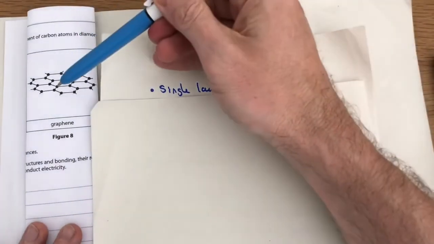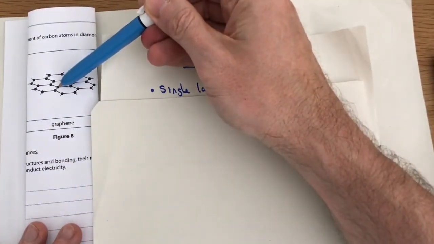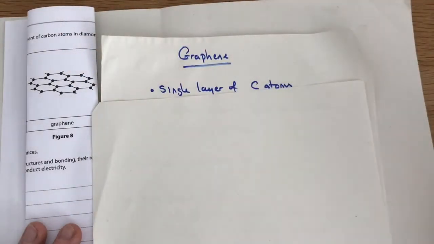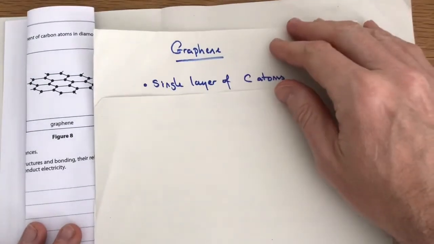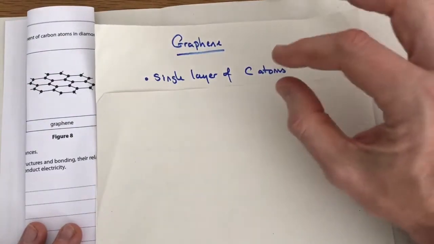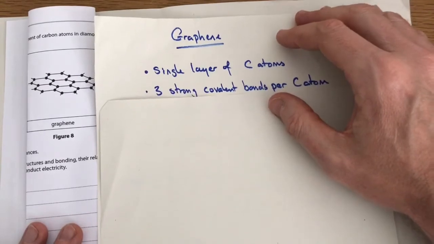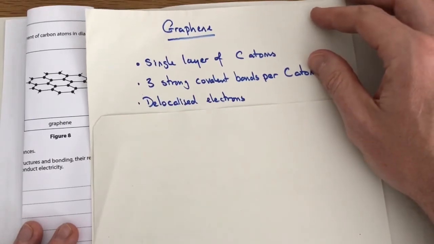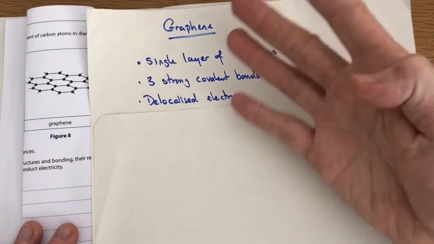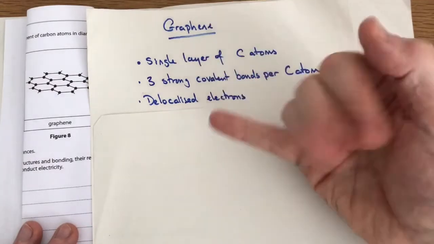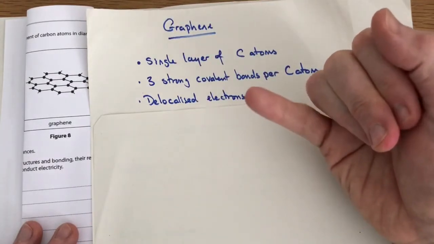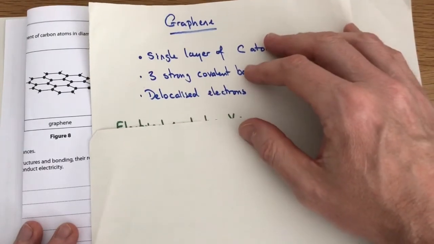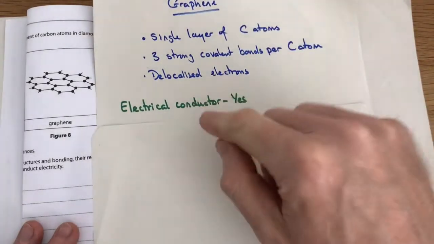If I just pick on one of these here, you can see this carbon atom here has got 1, 2, 3 covalent bonds in the structure. So what we've got in graphene, key features: we've got a single layer of carbon atoms, so it's just one layer thick. Those carbon atoms have 3 covalent bonds per carbon atom between them, and you should remember that carbon is in group 4, and therefore carbon wants to make 4 bonds. It makes 3 bonds, so it's leaving 1 electron over per atom that forms a delocalized electron, which means it can move around.